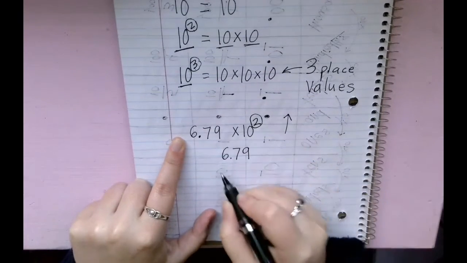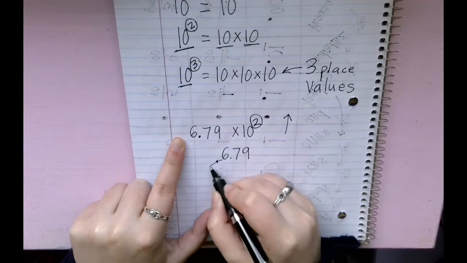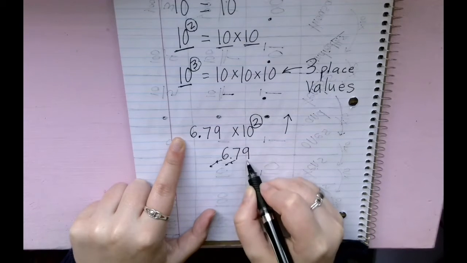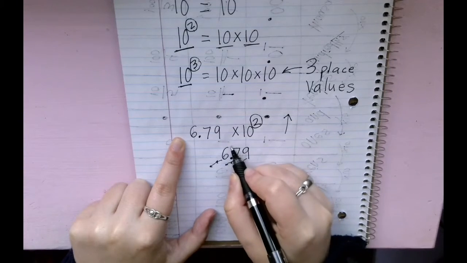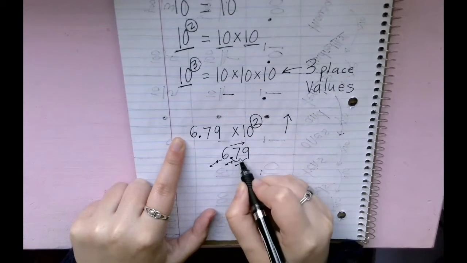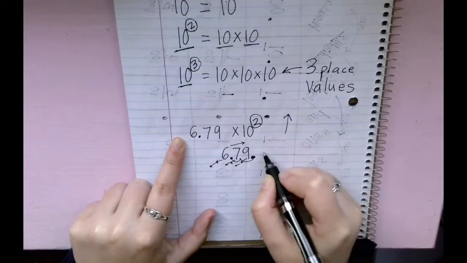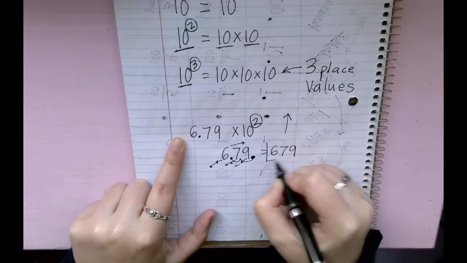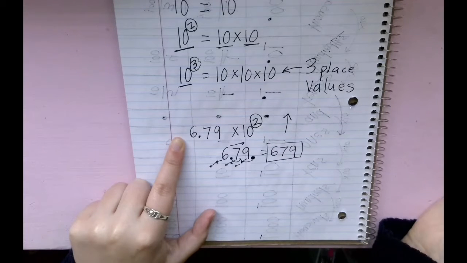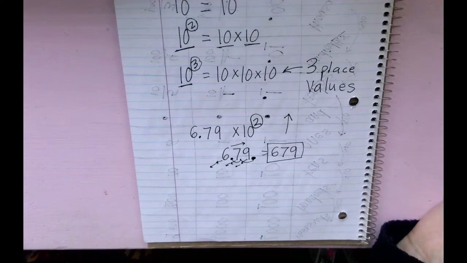And we're going to move the digits 2 place values to the left, which means the decimal point is going to move to the right. 1, 2, equals 679. Okay, you can use your place value chart too. We've done this earlier in the year.